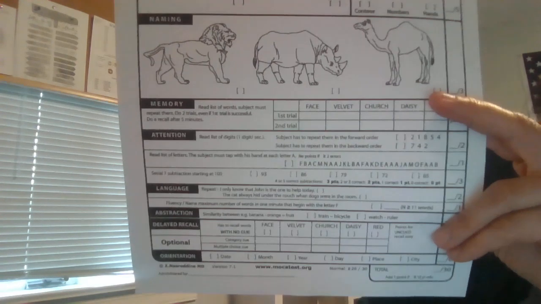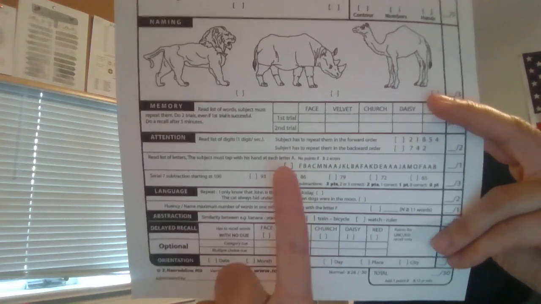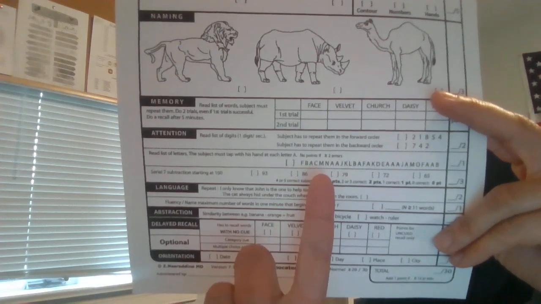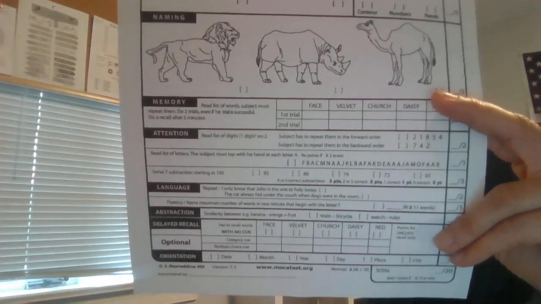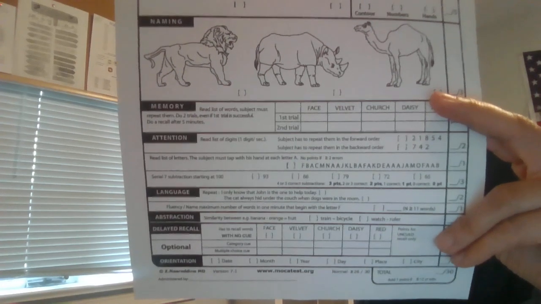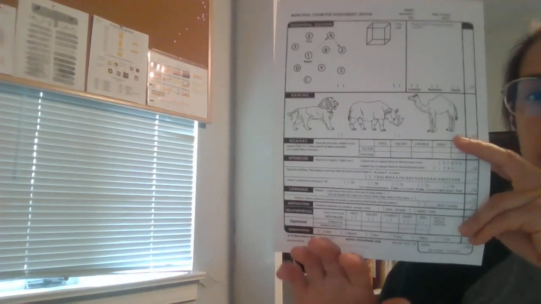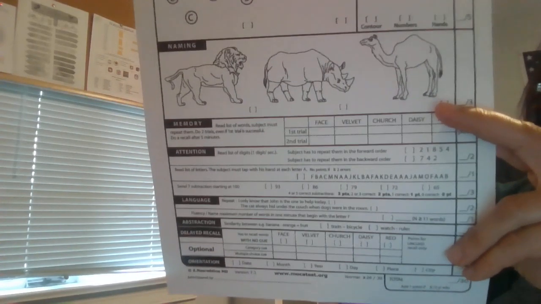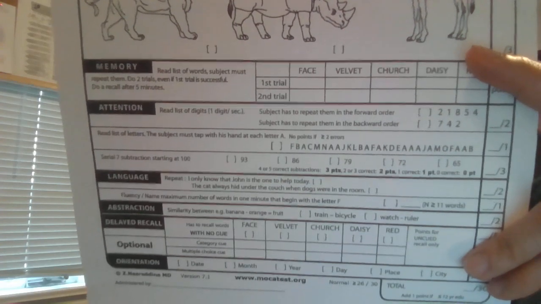The next one is going to be this list of letters. So you're going to read the list of letters at a rate of 1 per second. Each time they hear a letter A, they're going to tap their hand. So it's just going to look like a tap on the desk or table. Alright, so for each tap that they do correctly, they'll get a point for that.